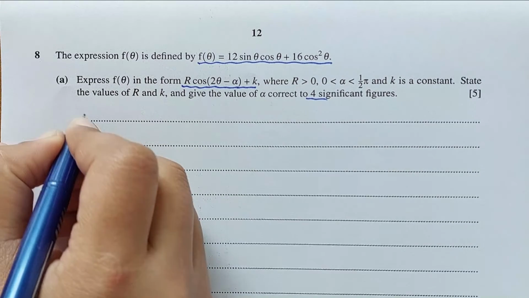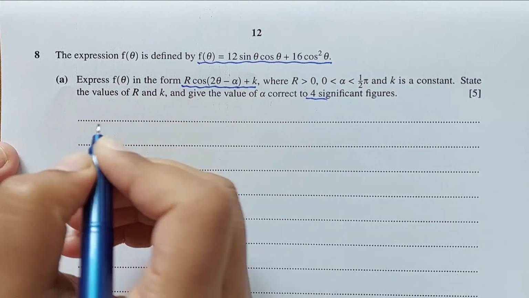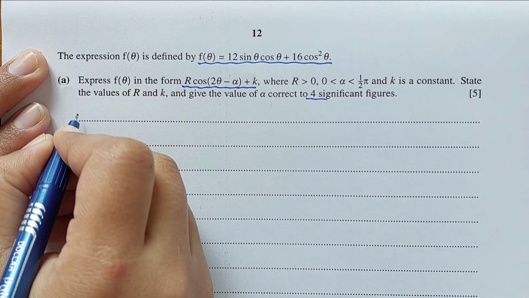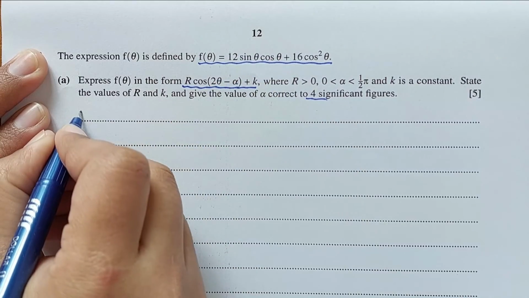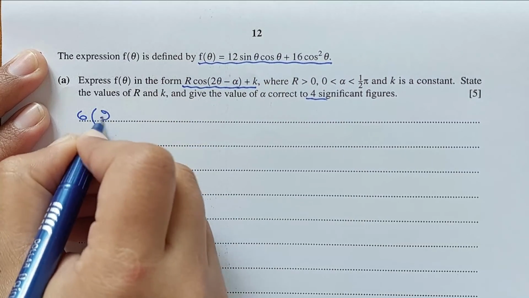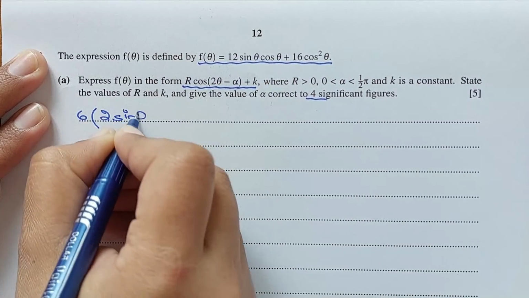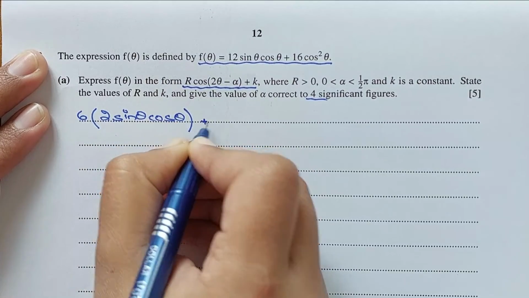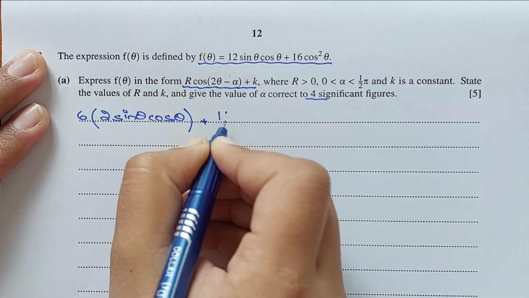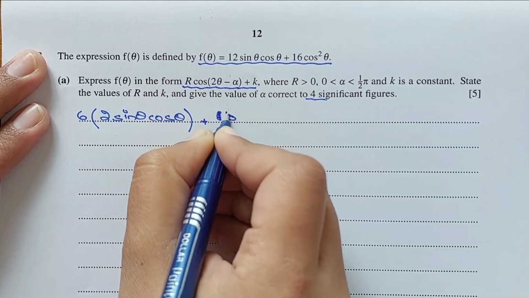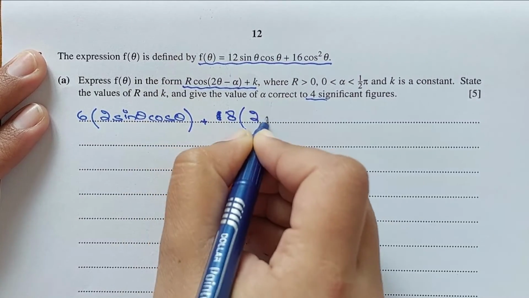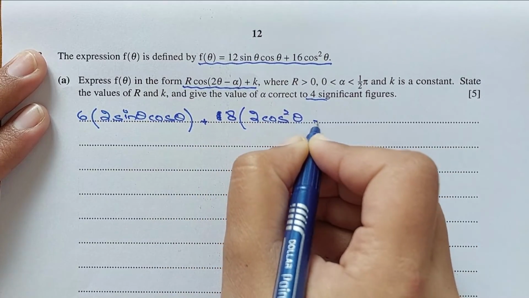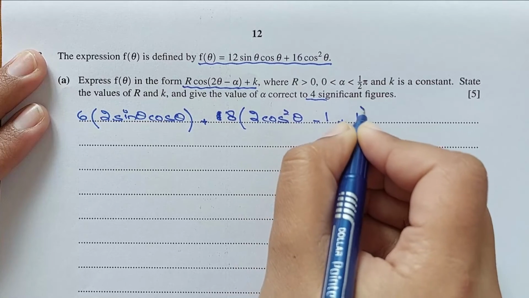So we can say that f of theta, let me simplify by using the double angle formulas. We can do 6 times 2 is 12 sine theta cos theta, right, plus 16, or we can say 8 times 2 is 16 cos square theta, and minus 1 and plus 1.